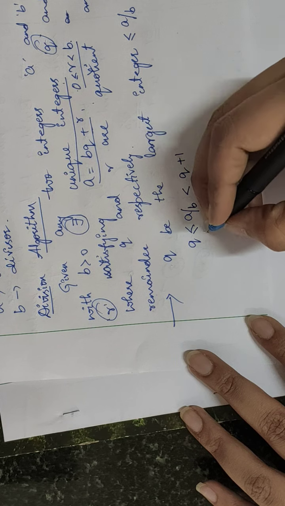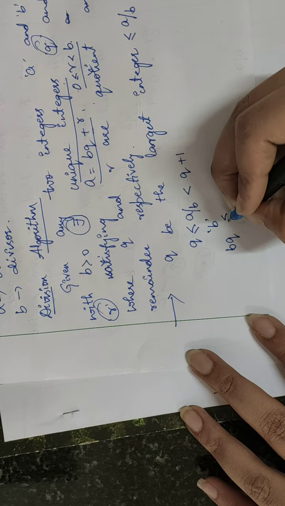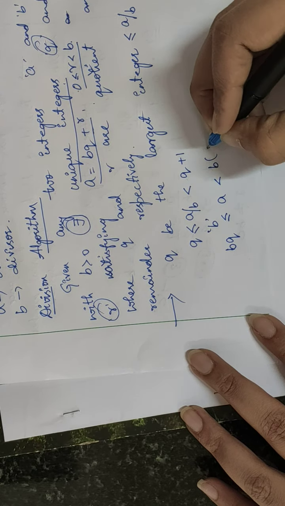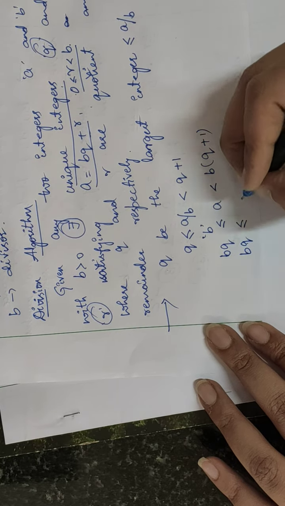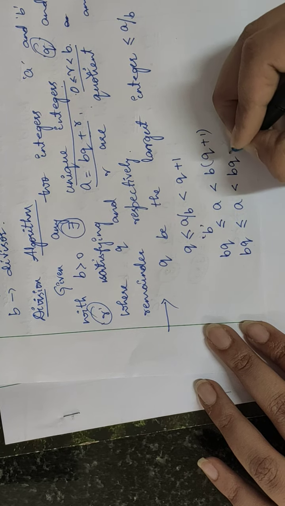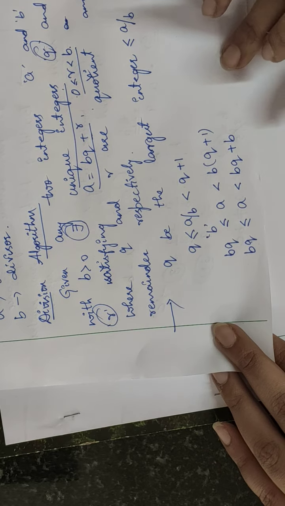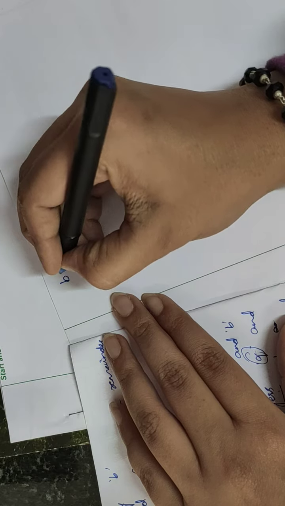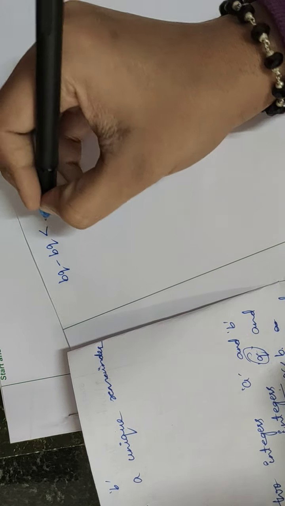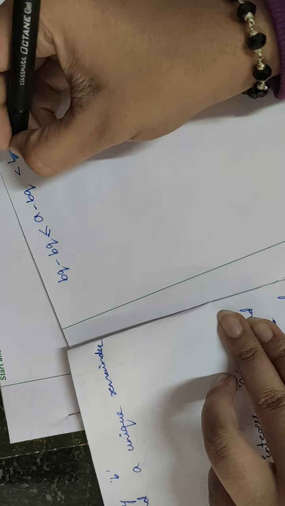Now multiply by b throughout this inequality, so you will get bq less than or equal to a less than b into q plus 1. You can rewrite this as bq less than or equal to a less than bq plus b, right? Now let's do some more simplification. I will subtract bq throughout this inequality. You will get bq minus bq less than or equal to a minus bq, and this is less than b.